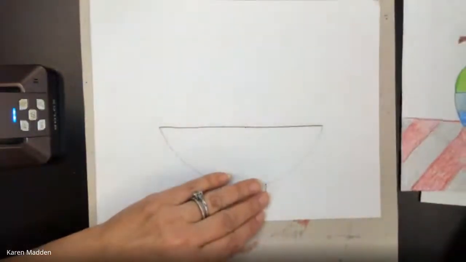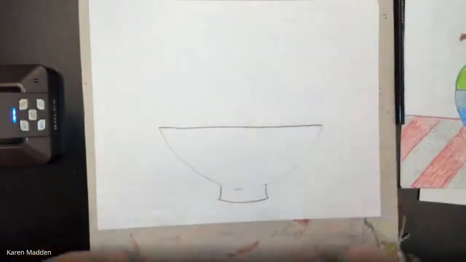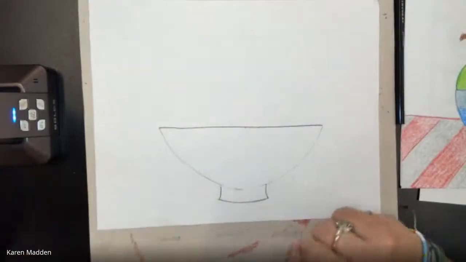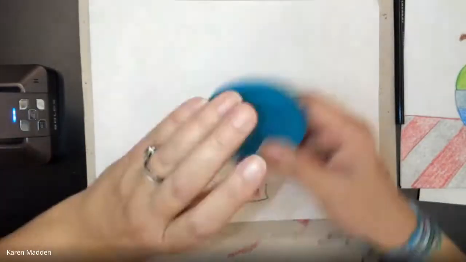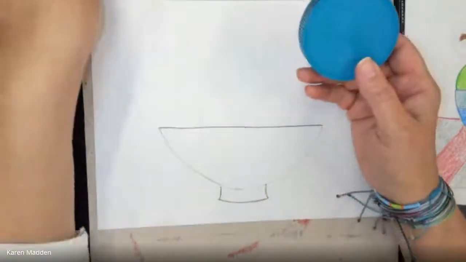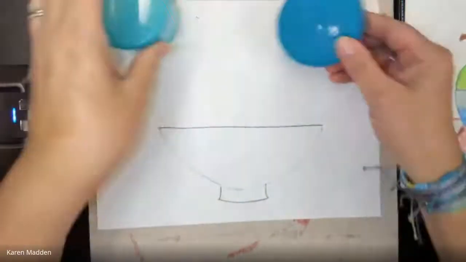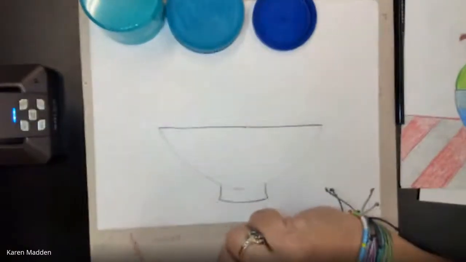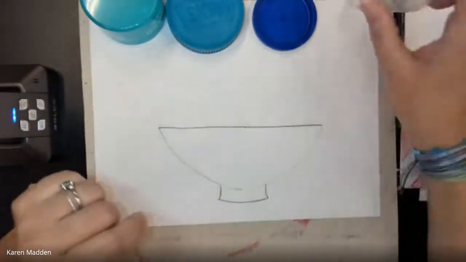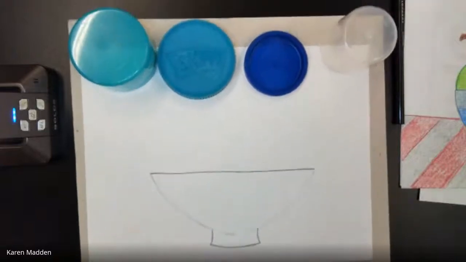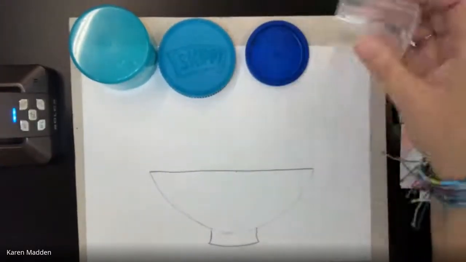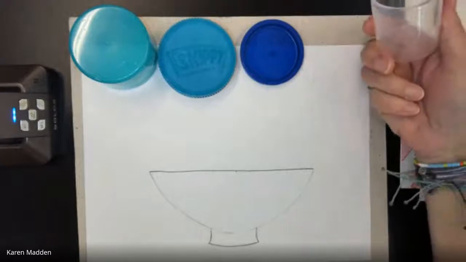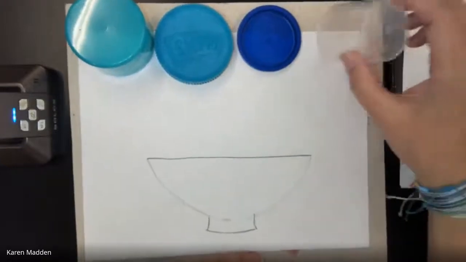Well, one thing that you can do is collect things like Miss Madden does. So this is the top of a peanut butter jar, the top of a hairspray container, the top of a Play-Doh, and the top of laundry detergent. You guys look at all these things. Obviously, I'm collecting lots of things that make circles.